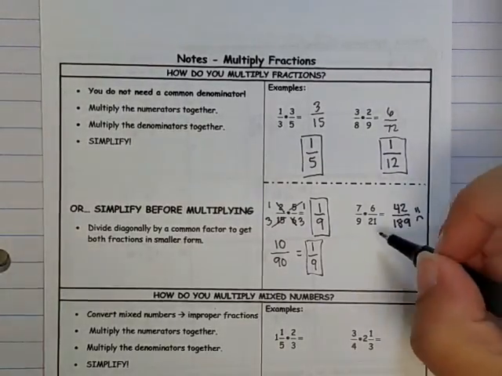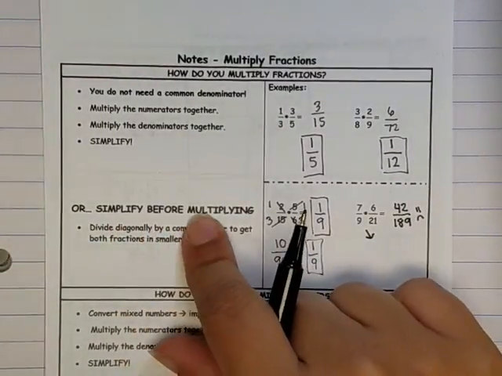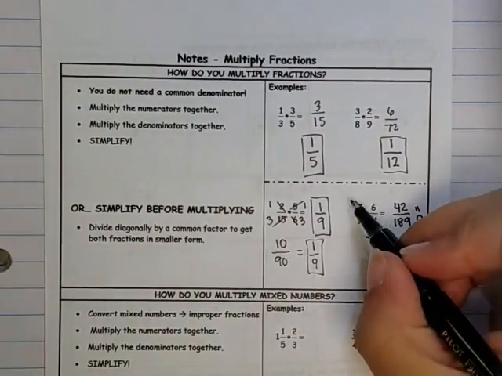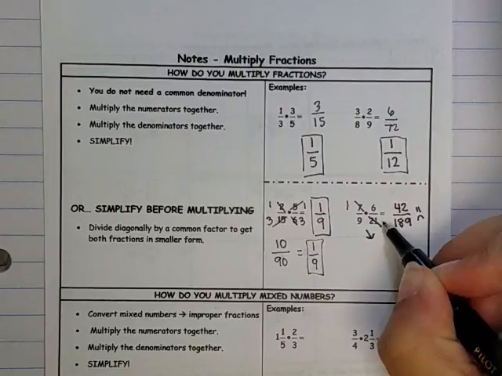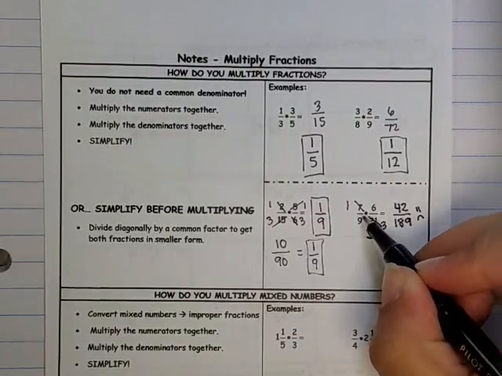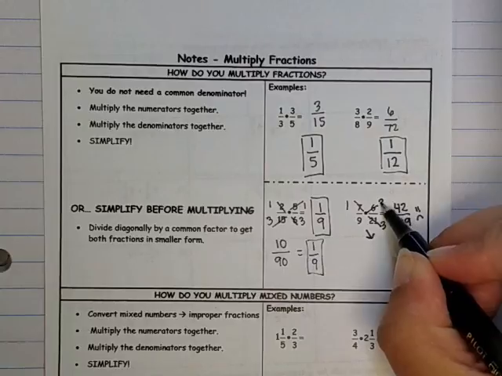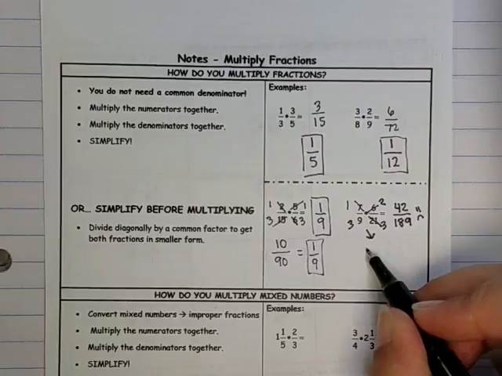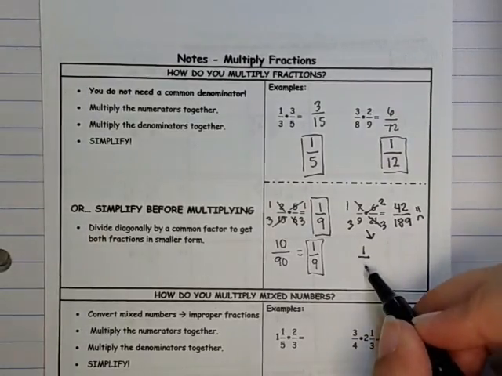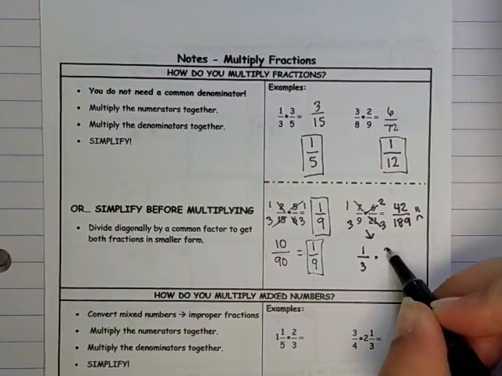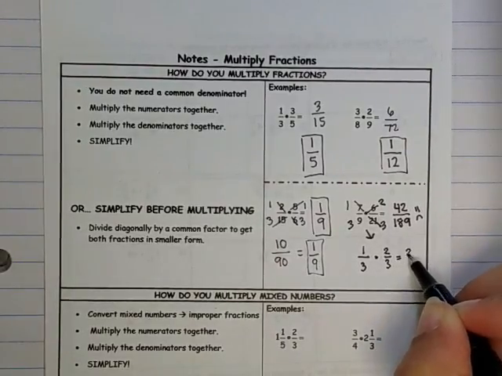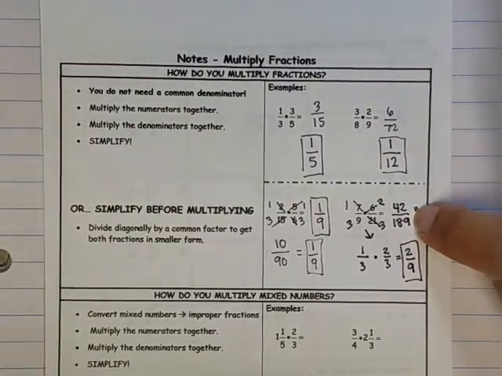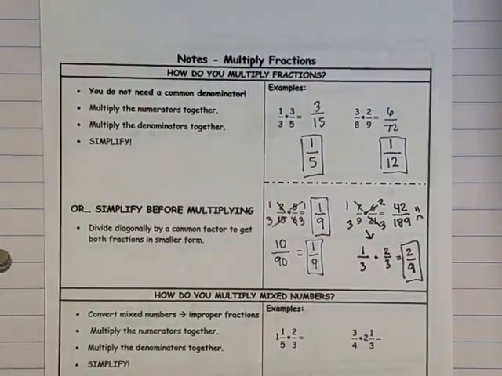So what I'm going to do is instead, I'm going to simplify before I multiply. So 7 and 21 have a factor of 7 in common, so 7 divided by 7 is 1. 21 divided by 7 is 3. 9 and 6 have a 3 in common, so I'm going to divide by 3 and get 2. I'm going to divide by 3 and get 3. 1 times 2 is 2. Because it ends up like this. Watch, it ends up as 1/3 times 2/3, which then gives me 2/9. So if I were to simplify this, I would actually get down to 2/9.